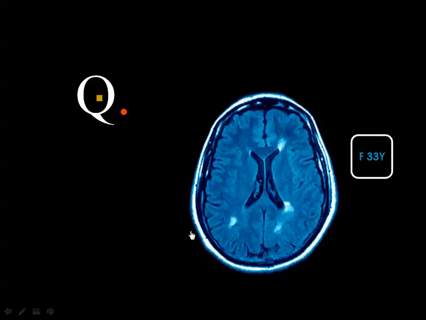Axial FLAIR image of the brain in a patient 33 years old, showing multiple periventricular white matter foci of high signal in the FLAIR images exerting no mass effect and are not surrounded by edema. The diagnosis is MS.